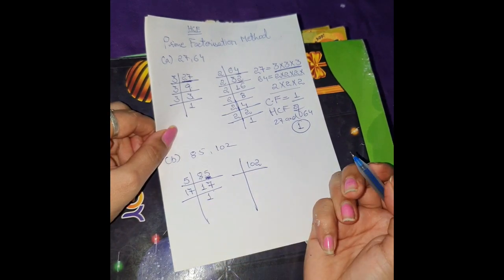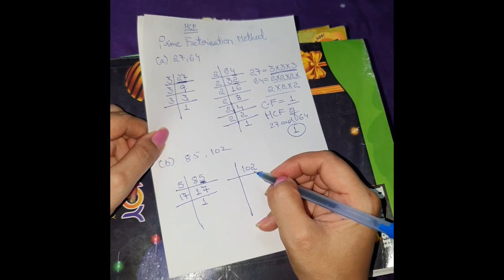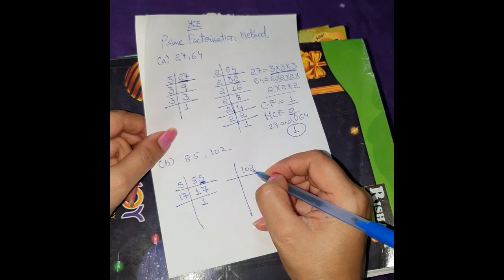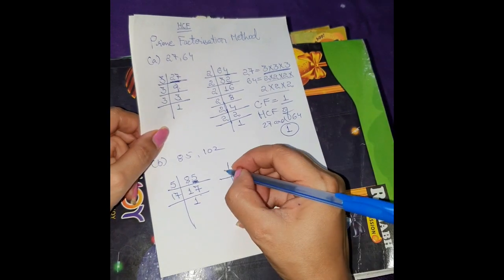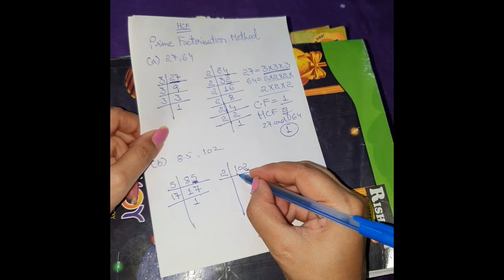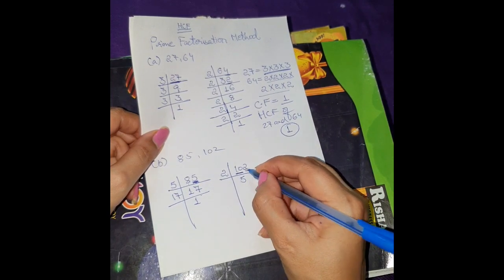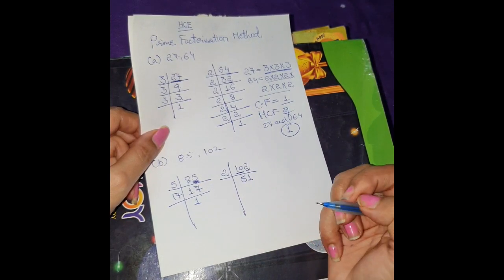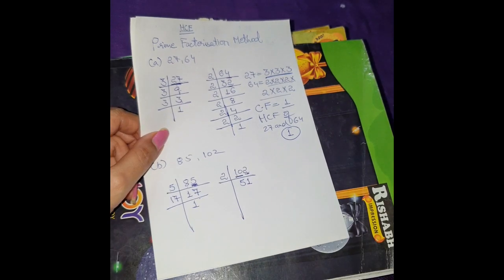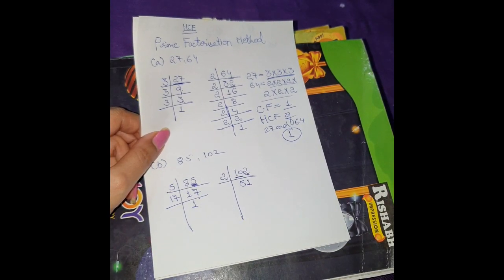17 ones are 17. Here the second number is 102, so the last digit is 2. We will solve it by the table of 2. So 2 outside. In the table of 2, 10 comes 5 times and 2 comes 1 time, so 51. Now 51 doesn't come in the table of 2 because the last digit is 1 here.